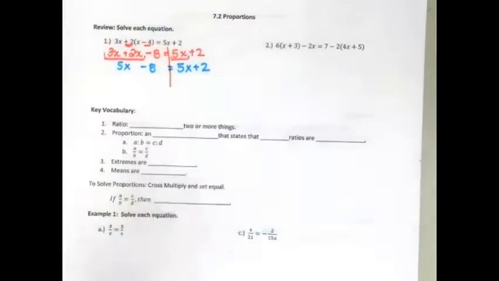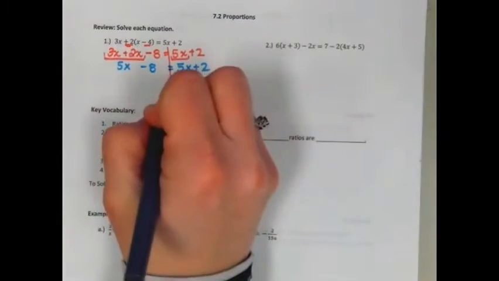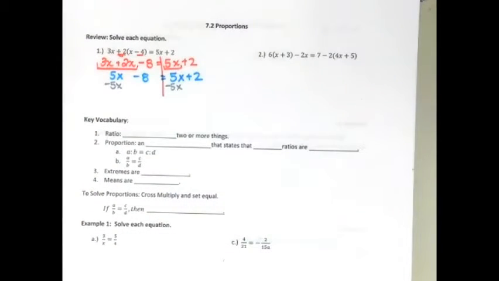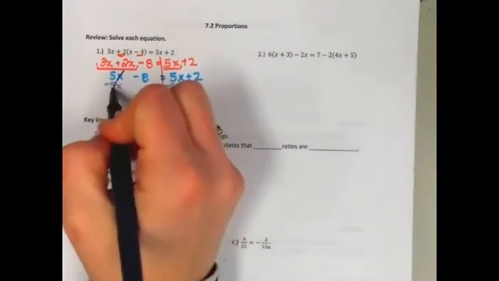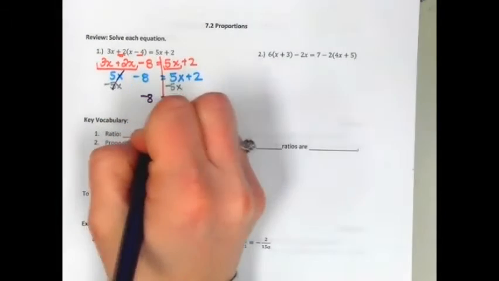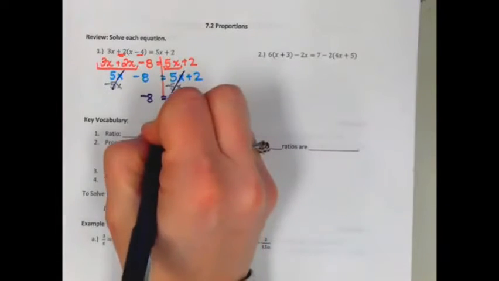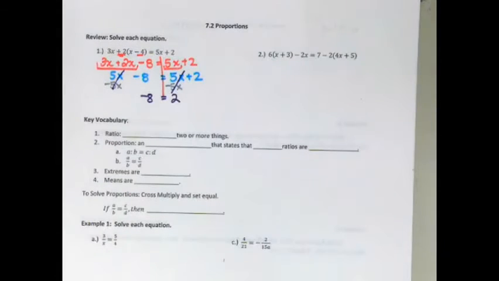Now, how would I move the 5x to the other side? Subtract it. What's 5x minus 5x? 0. So I'm left with negative 8 equals 5x minus 5x is 0 again. I'm left with 2. So we have no variable left over, right?